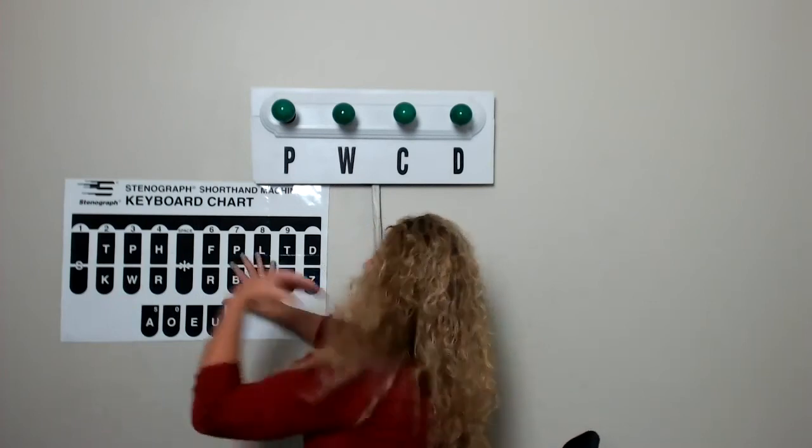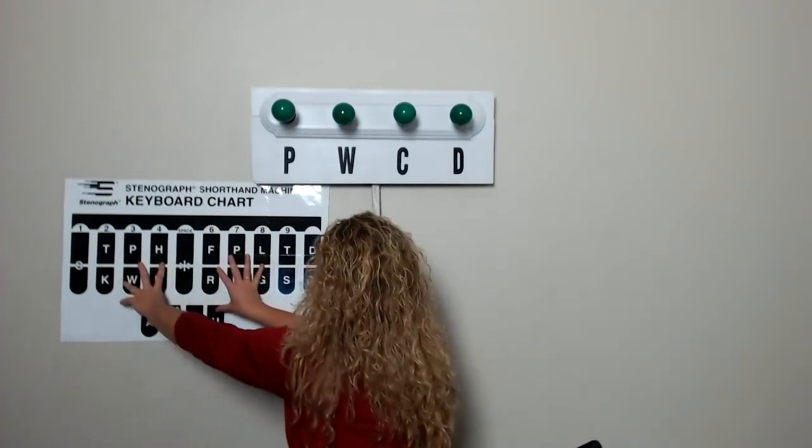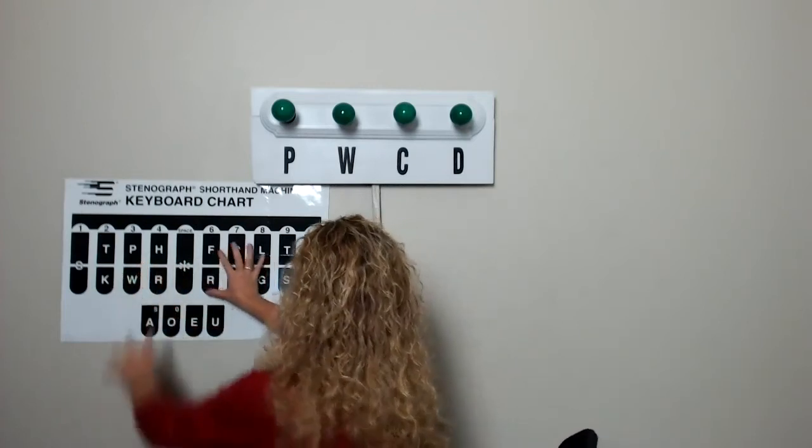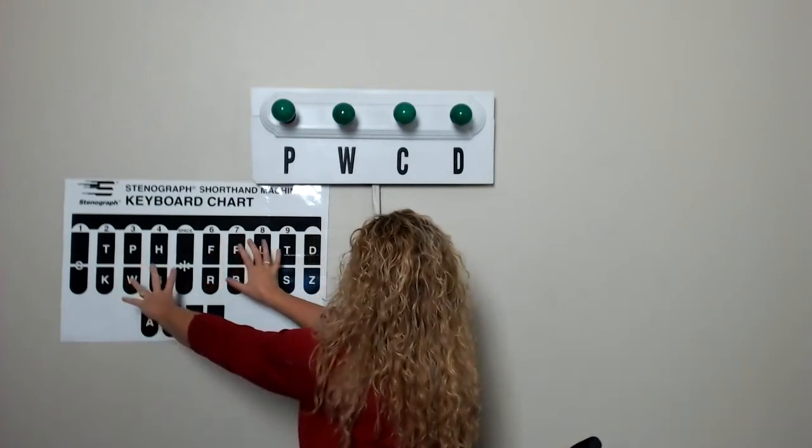So the first one we're going to learn today is the period. So the period, if I have my hands in home position, the way we write our period is by striking the final FPLT.